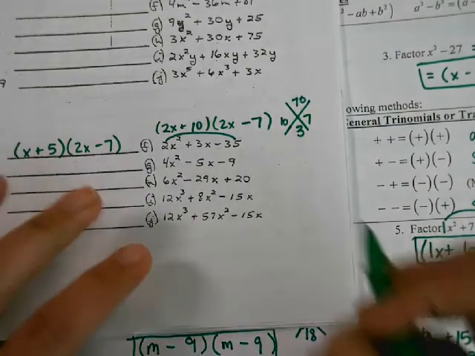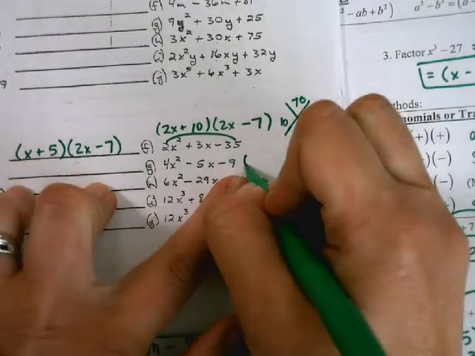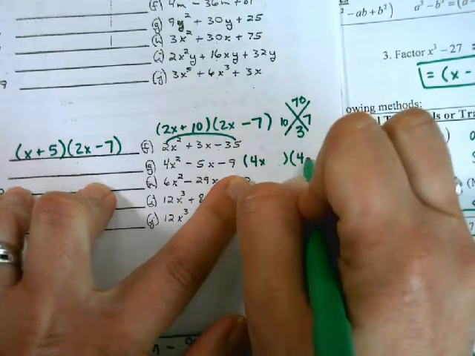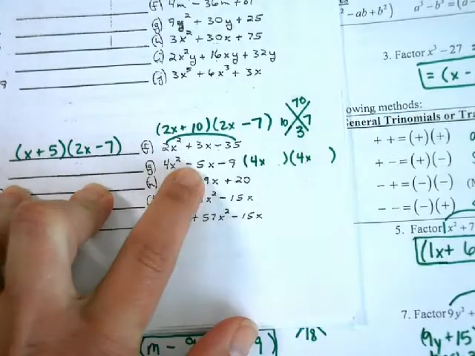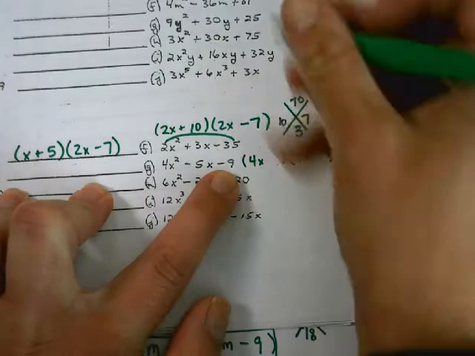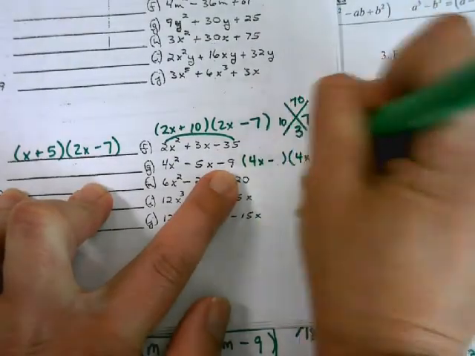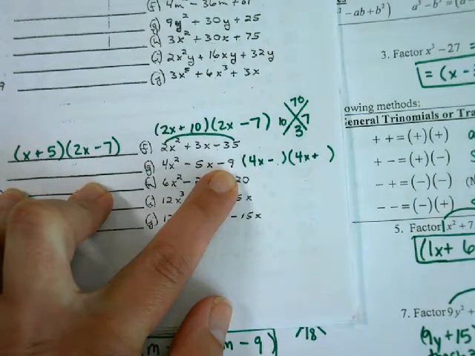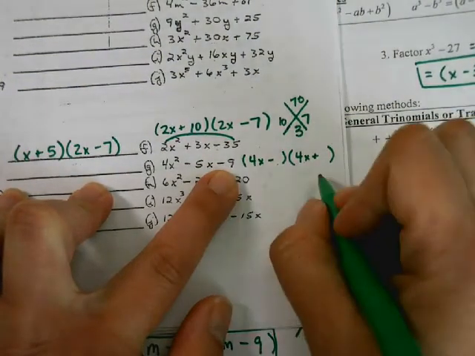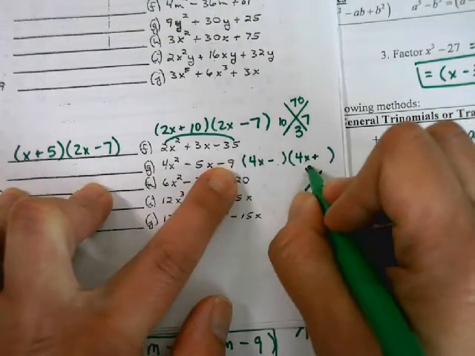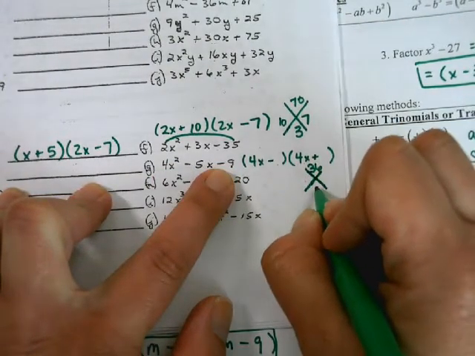We did G in your notes, but let's go ahead and do them again, just in case. Extra practice never hurts. I have a minus and a minus, so I'm going to have a minus and a plus. Multiply the first and the last. 4 times 9 is 36.